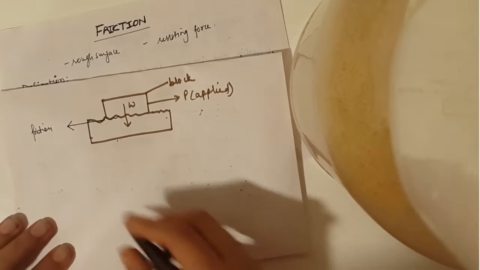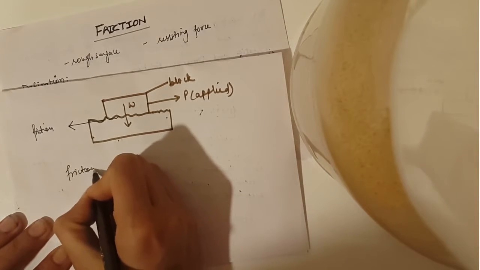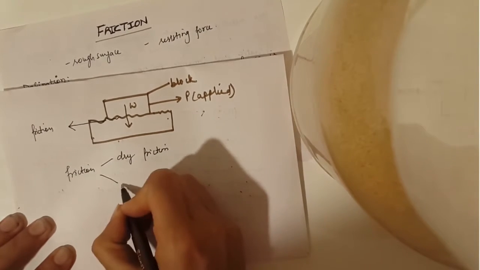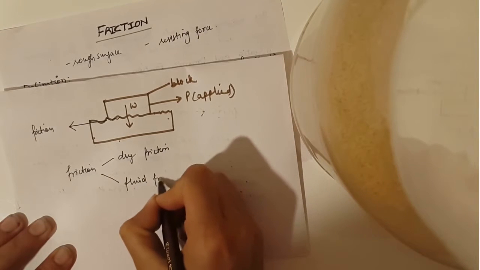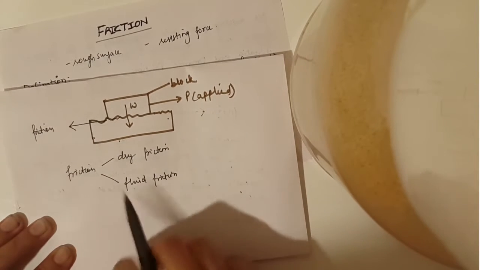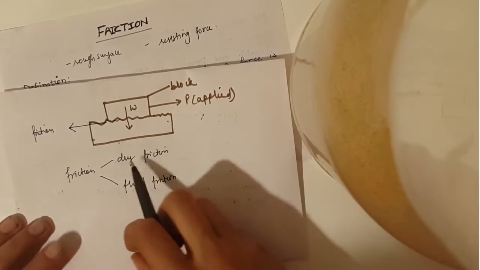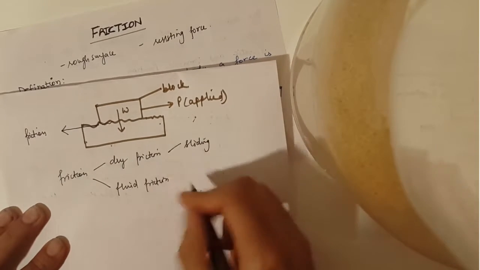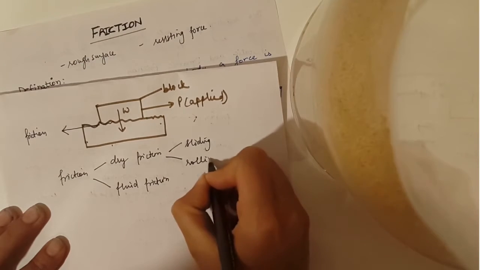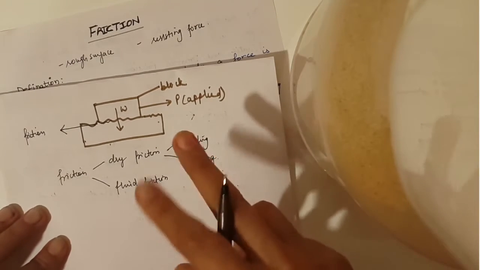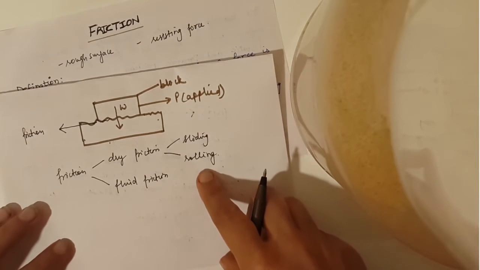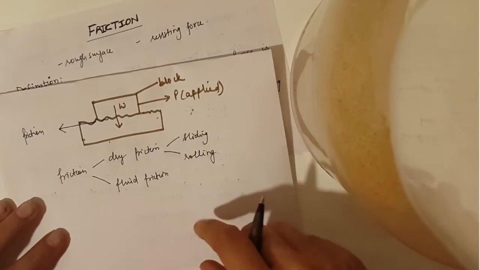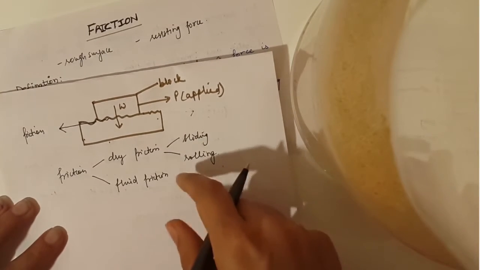Now let us see the types of friction. Friction is generally of two types: dry friction and fluid friction. As the name suggests, here the contact surfaces are dry and in this case they are fluid. Dry friction is further of two types: sliding, which we considered here, and rolling. Sliding is when two surfaces slide over each other, and rolling is when the sliding surfaces are rollers or balls. So that is rolling friction. In fluid friction, there is a concept of viscosity, which we will take up later.